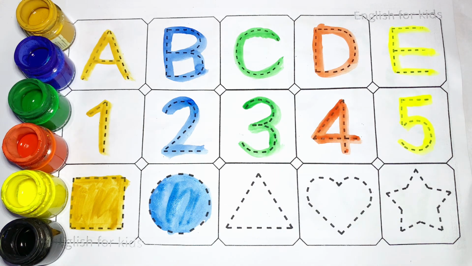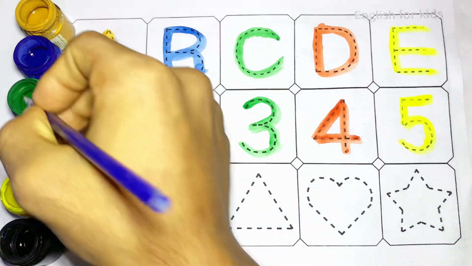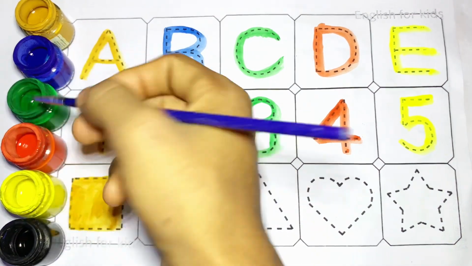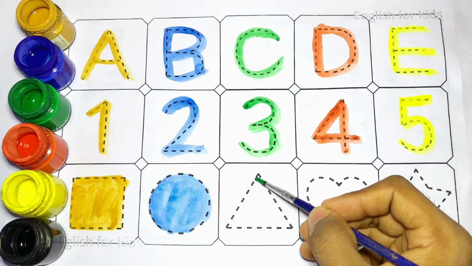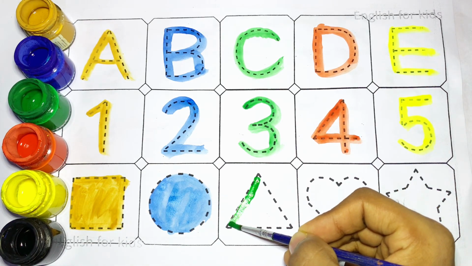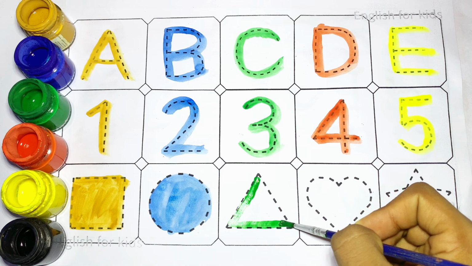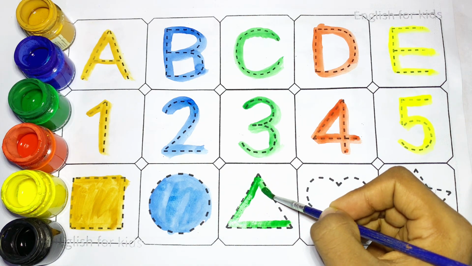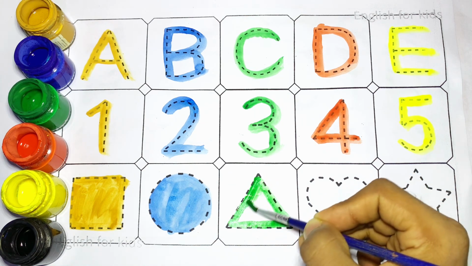Kids, now draw a triangle. The shape of triangle, and use green color. The shape of triangle.